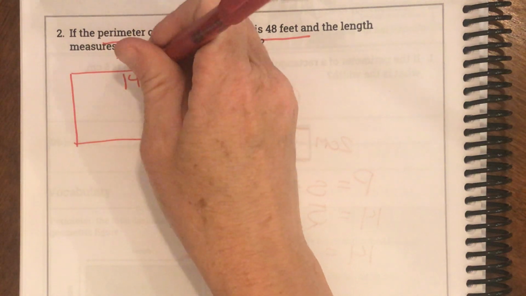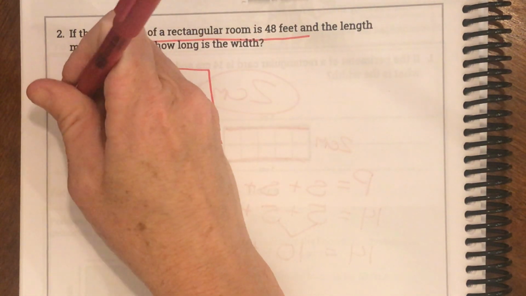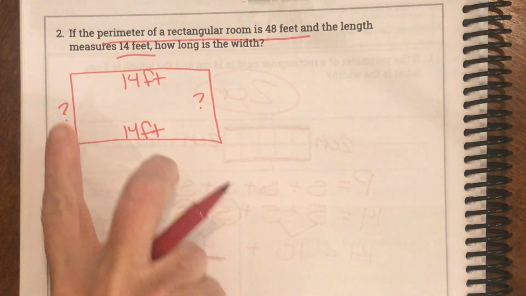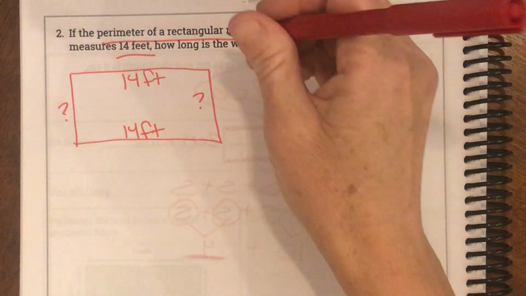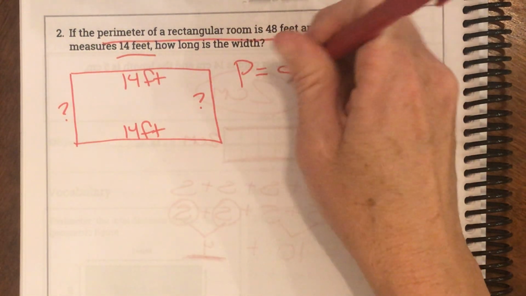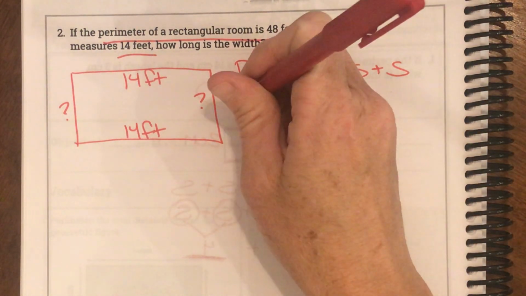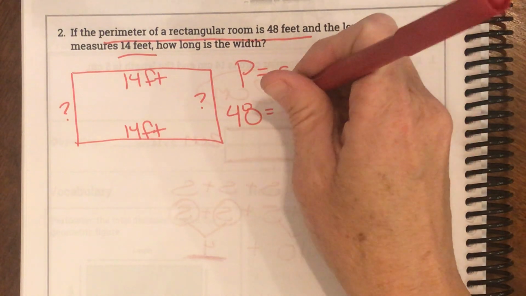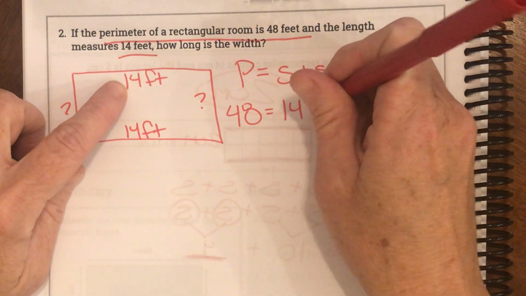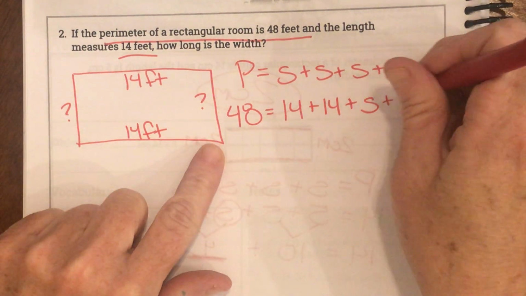They tell me the length is 14 feet. So this one's 14 feet and this one's 14 feet. But we don't know our two widths. But what I do know is those widths have to be the same. Okay, so my formula would be perimeter equals side plus side plus side plus side. Okay, and I know the perimeter is 48. And I know one side is 14 and one side's 14. But I don't know those two sides.